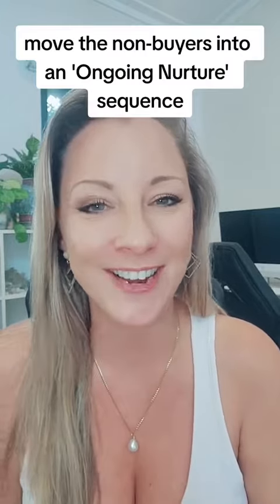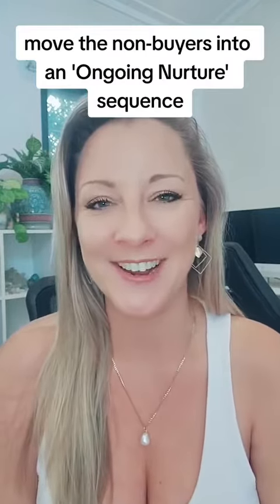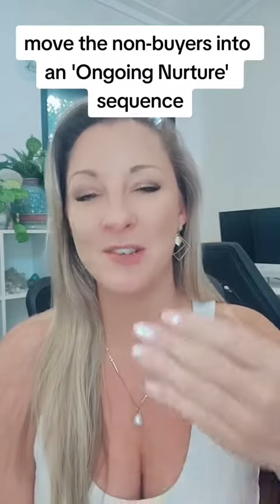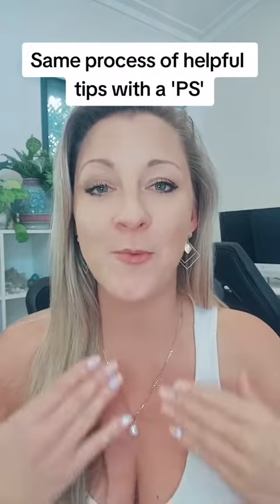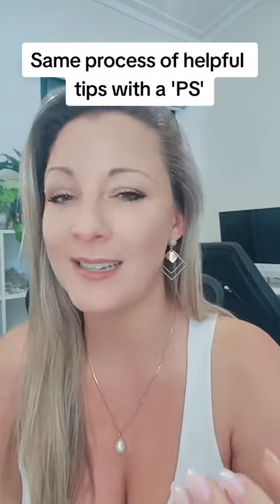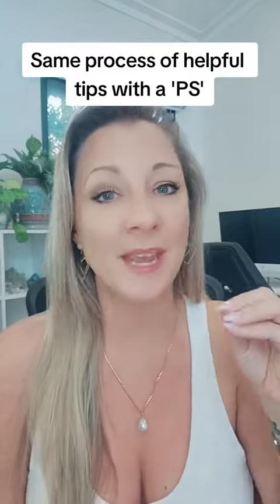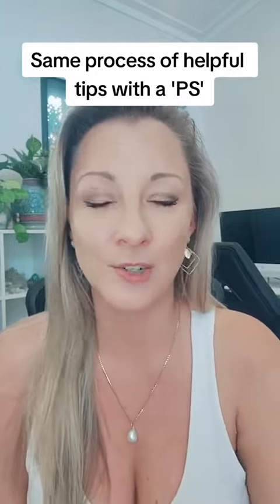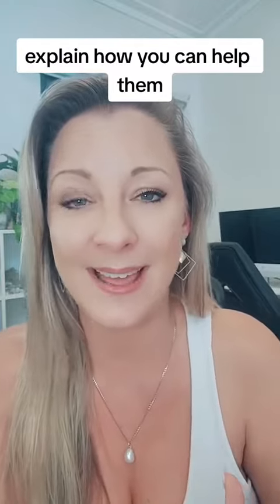And this sequence I call the ongoing nurture sequence. And this is when you're going to basically continue the same process as we did in step 2, which is going to be sending a helpful weekly tip that's practical, that's useful, that they can implement and get something done or checked off of their list in your area of expertise, with, again, the PS at the bottom of that email that shows them how you can help them get that thing done.